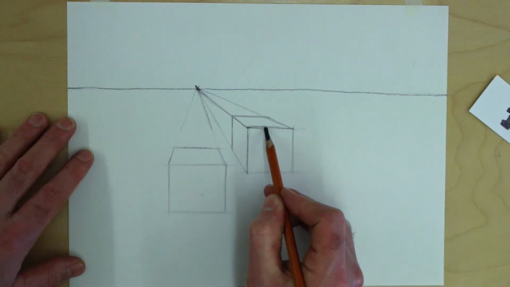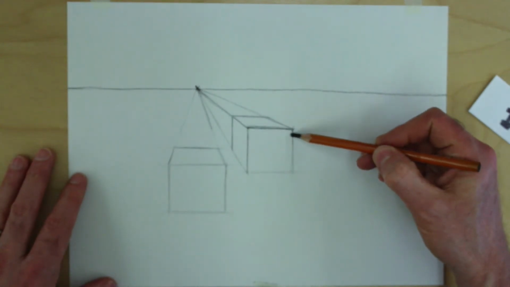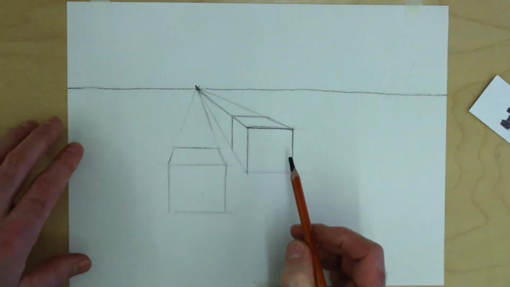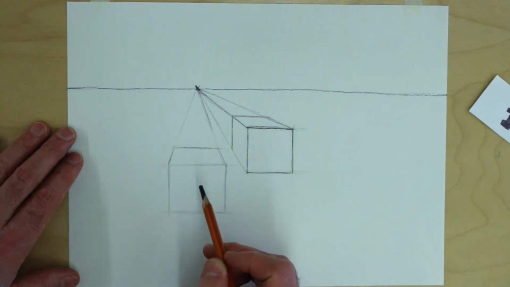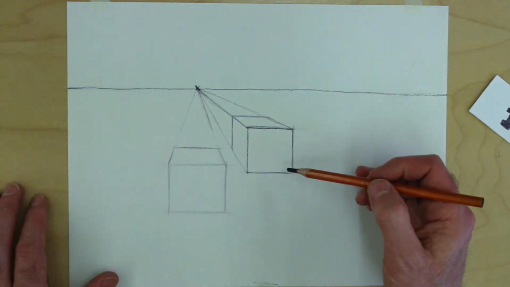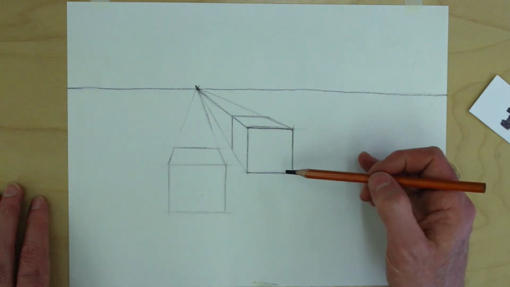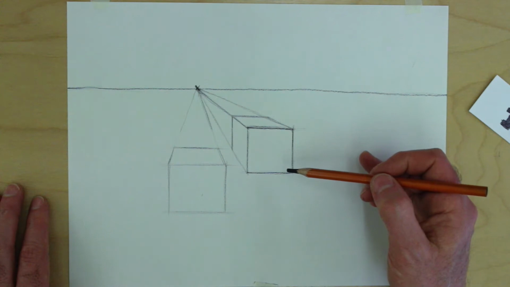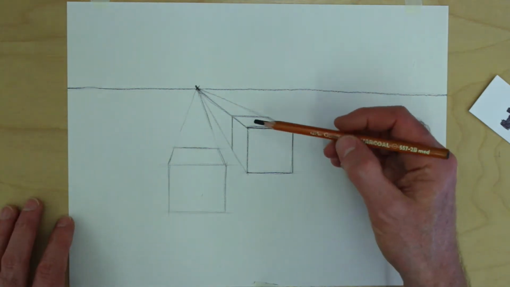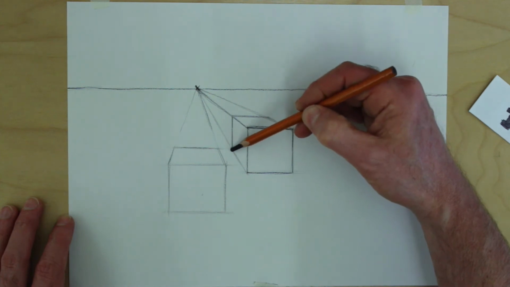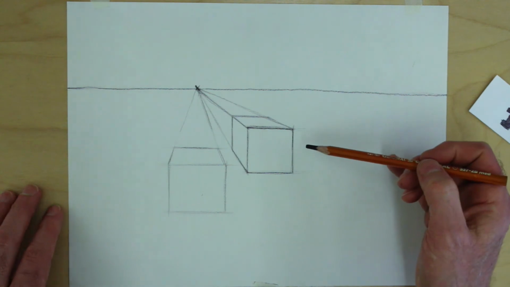Now, I'm using a charcoal pencil here. The reason is that charcoal makes a nice dark mark, and we're going to be able to see it. When you're doing assignments in this class, I'm going to ask you to use charcoal, because when you turn it in, if it's in graphite, it really doesn't photograph well, and I won't be able to see a lot of what you've done. So make sure that you're using these charcoal pencils, at least for this kind of problem.